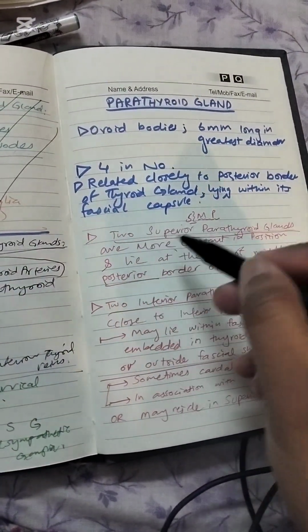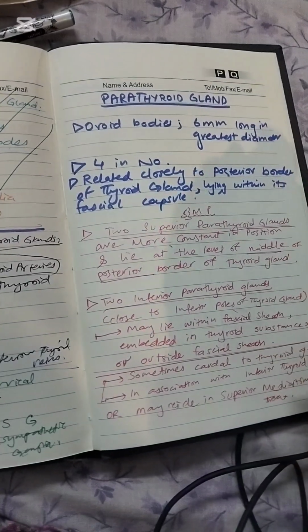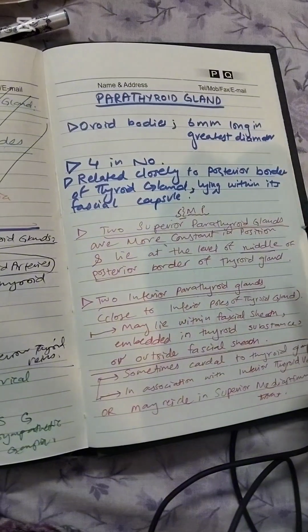Now let's talk about the 2 superior parathyroid glands. The 2 superior parathyroid glands are more constant in position and they lie at the level of the middle of the posterior border of the thyroid gland.